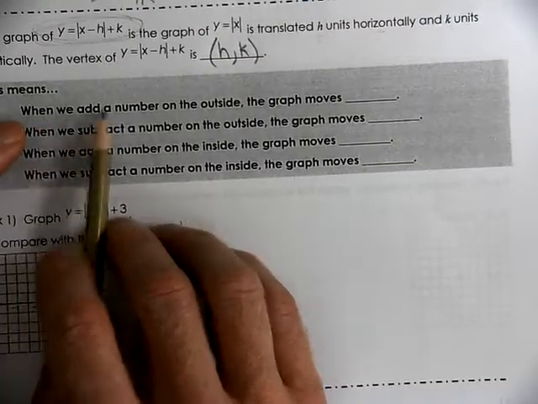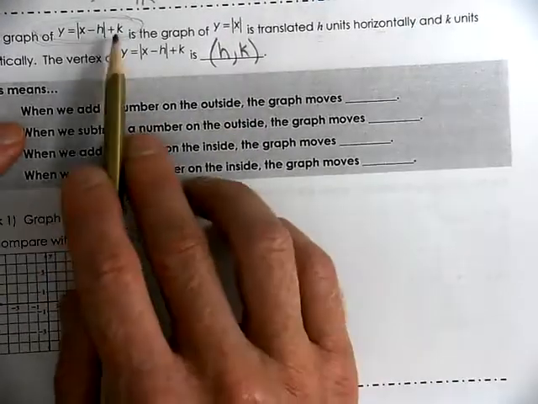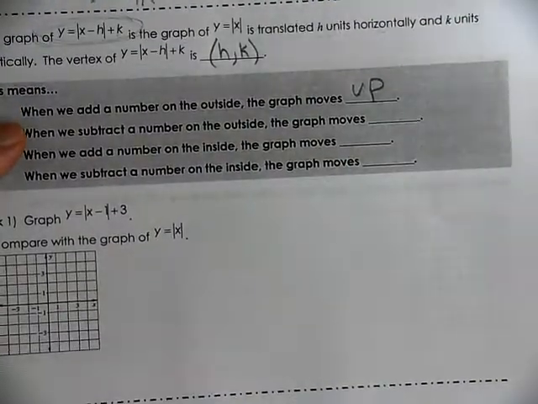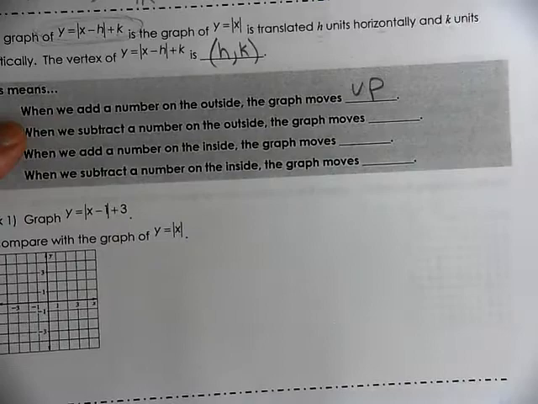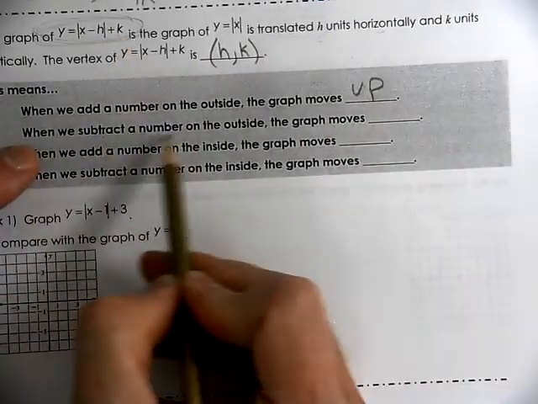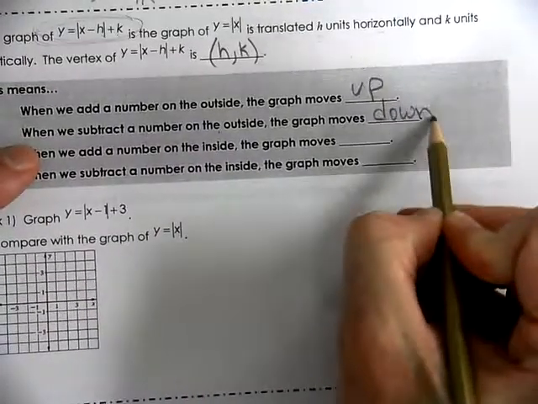So here, when we add a number to the outside, the graph is going to move upwards. That's pretty straightforward. When that's a number on the outside of the equation, the graph is going to move up. When we subtract a number on the outside, the graph is going to move down.